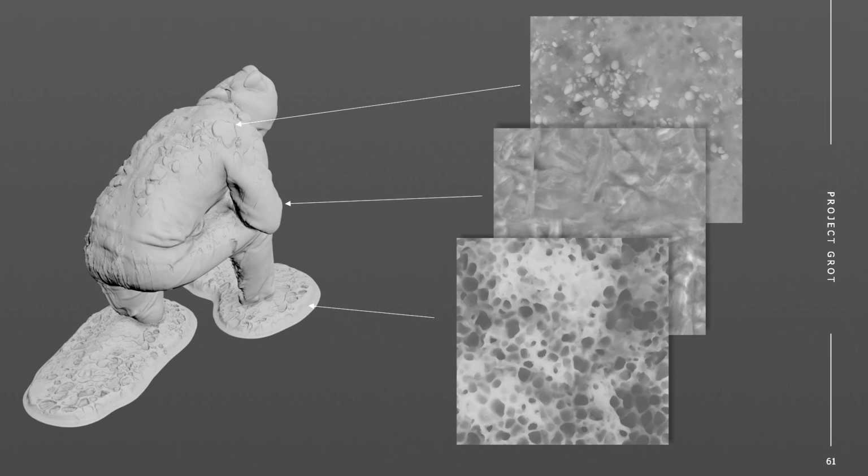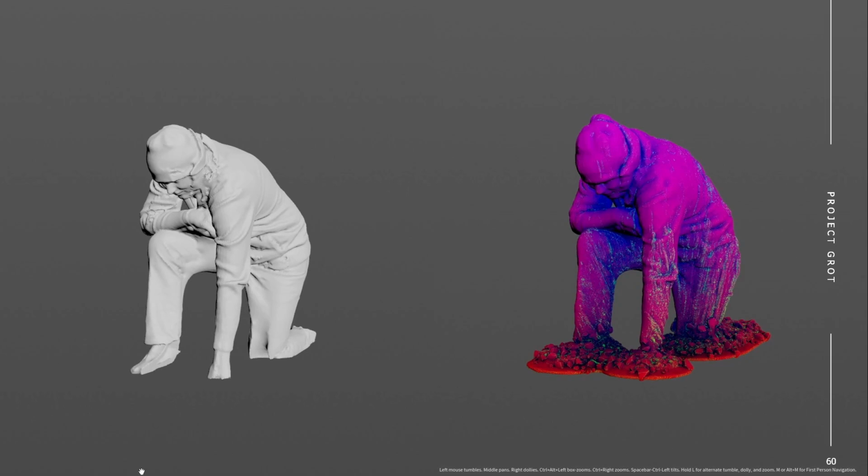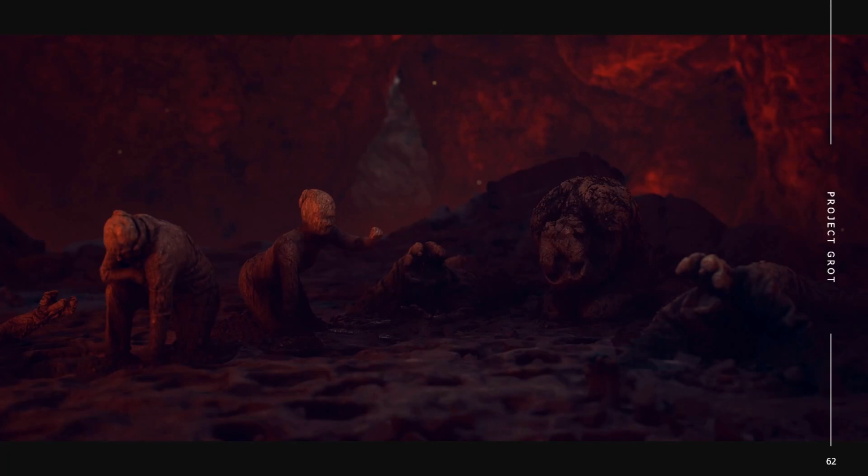If I go back, you can see we're also scattering rocks at the bottom as well. And then this is used to create all these characters basically. All these scans were converted into 2D meshes with this tool.